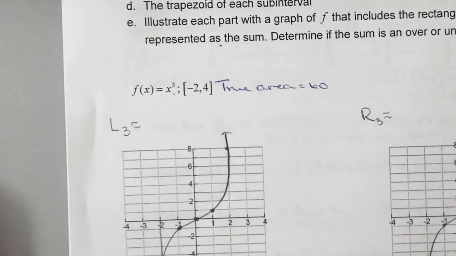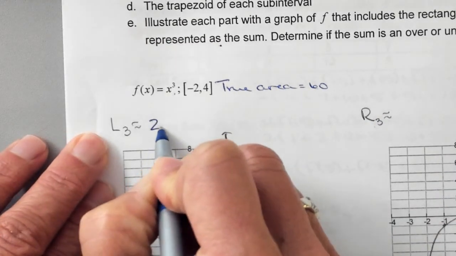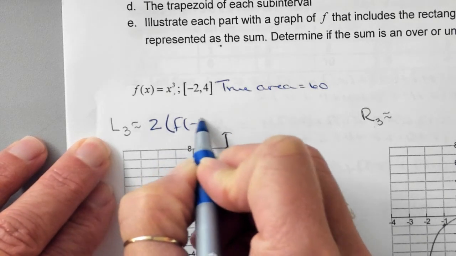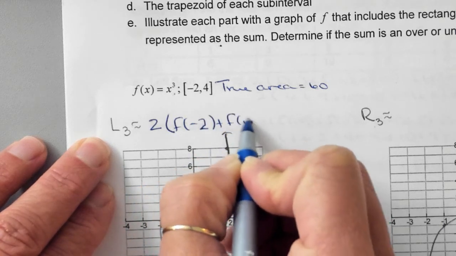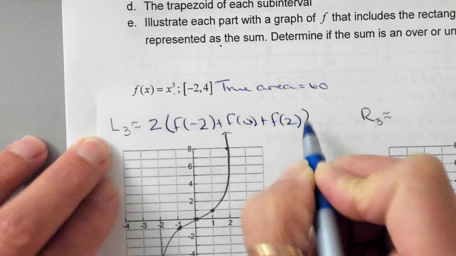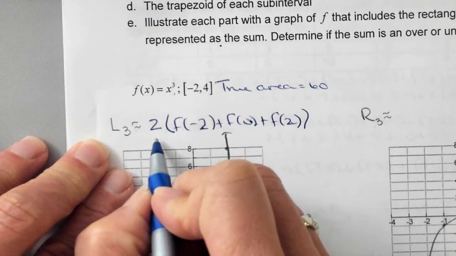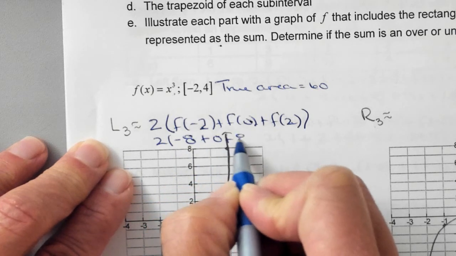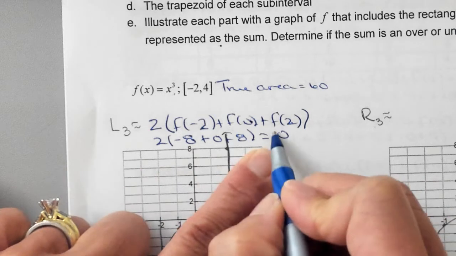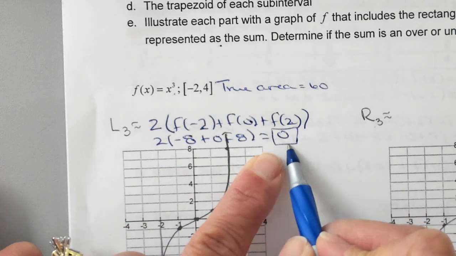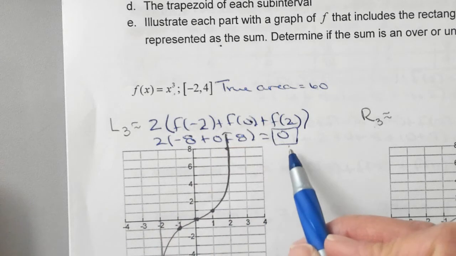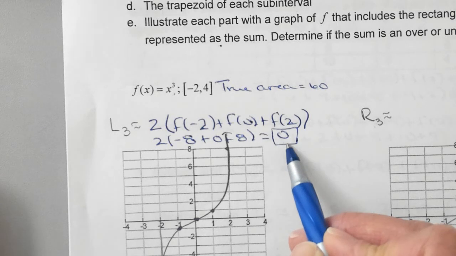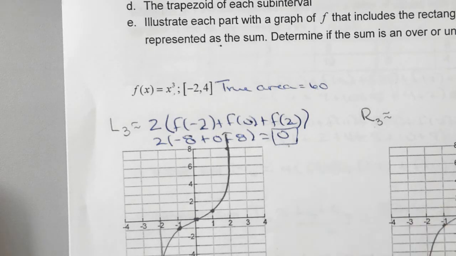So the left endpoint setup is going to be delta x, which we calculated as 2, times our left endpoints, which would be f of -2 plus f of 0 plus f of 2. Remember, we only need 3 subintervals. So then this is 2 times -8 plus 0 plus 8. So I have an area of 0. In this case, what this means is that the area above the x-axis and the area below the x-axis under the curve is equivalent, therefore the sum is equal to 0, and this is okay.